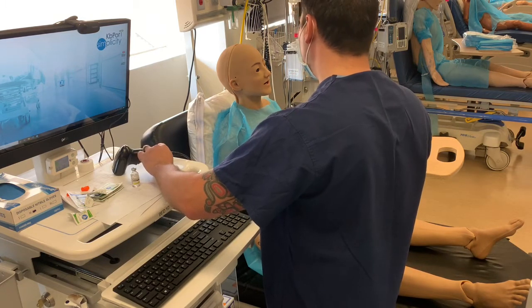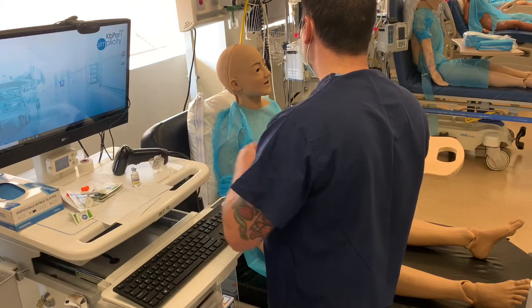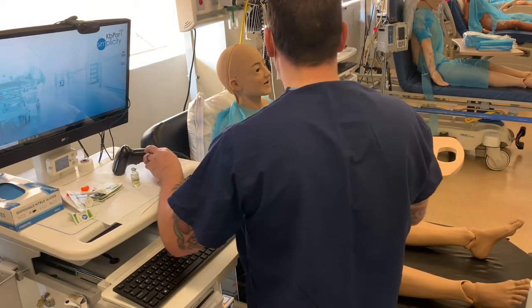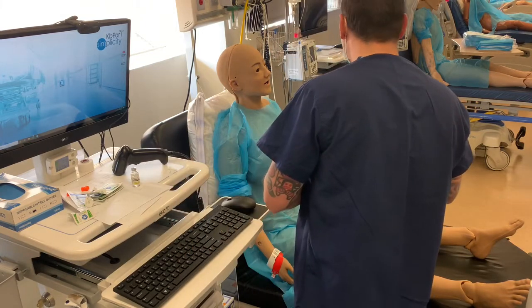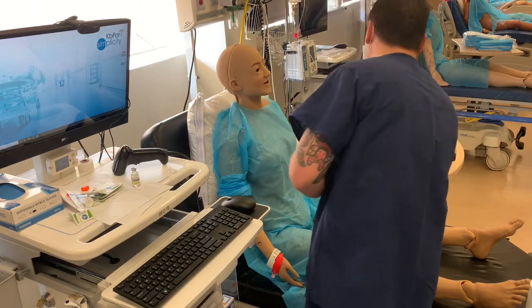Some side effects of the Digoxin? Yeah, it can cause some nausea, vomiting, lightheadedness as well. Okay, you have no problem swallowing, correct? Okay, I'll give you your medication. A little bit of water.